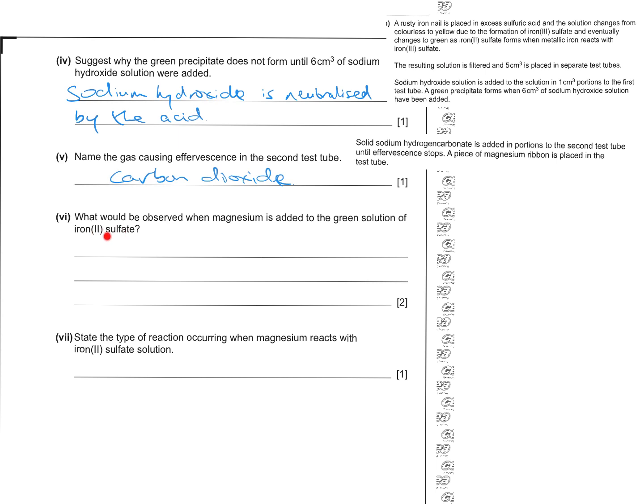The iron 2 sulfate is green to start with. Remember, iron 2 ions in solution are green. So green solution goes colourless, or it fades, it gets a lighter green.